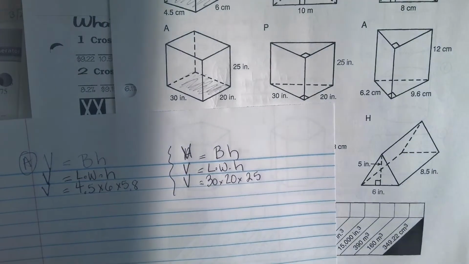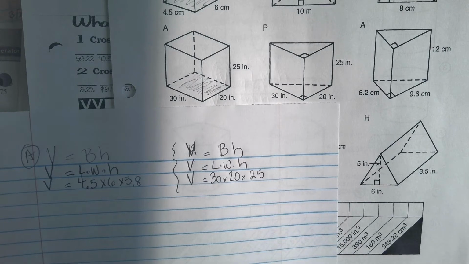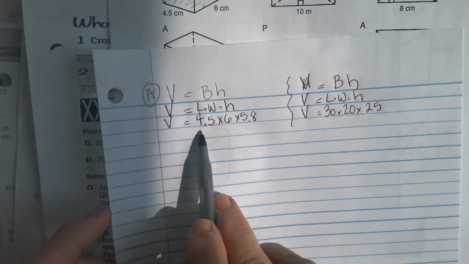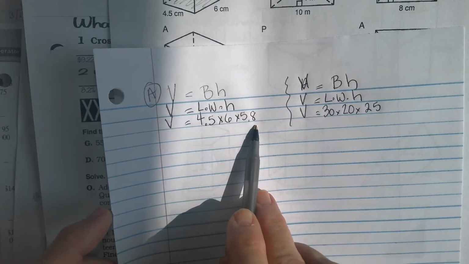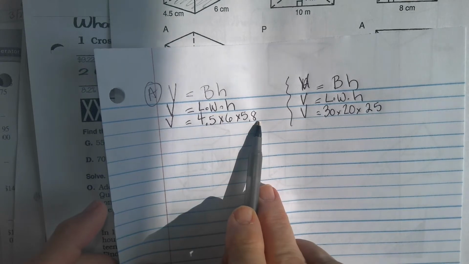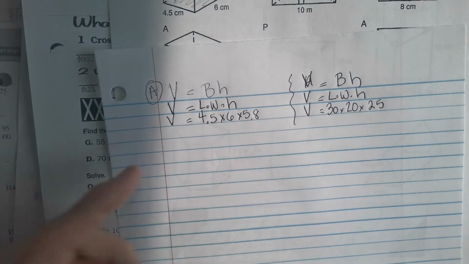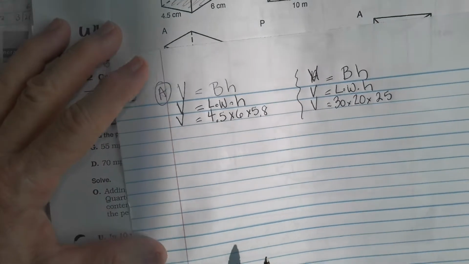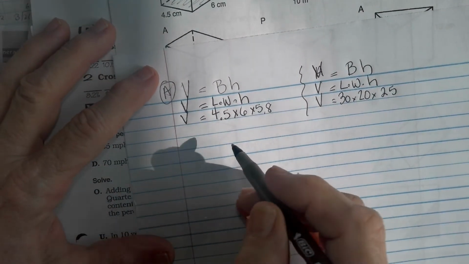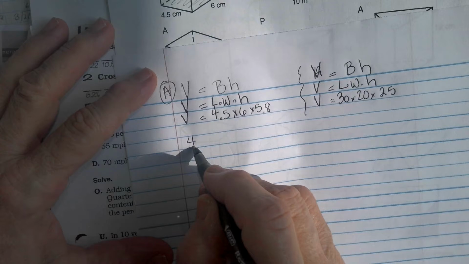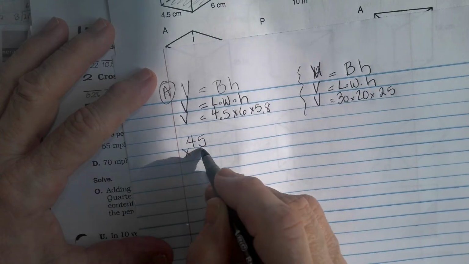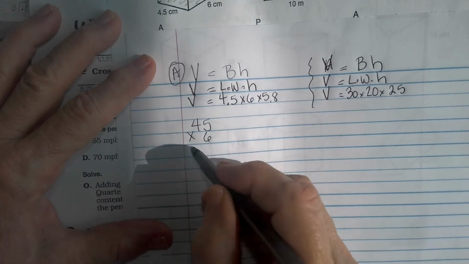Okay. And then we'll go back and we'll solve those two. So what does the formula tell you to do to solve it? You're going to multiply them. And I would multiply everything without the decimals, and then we'll put the decimals in at the end. So I'm going to put the 45 times the 6.